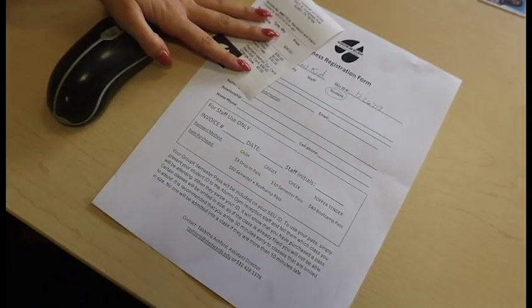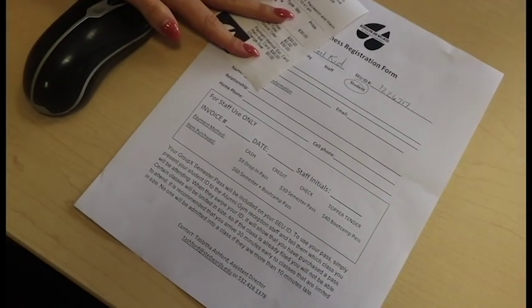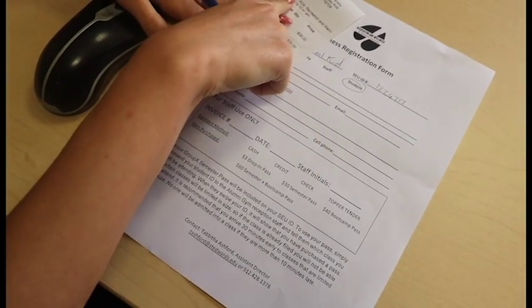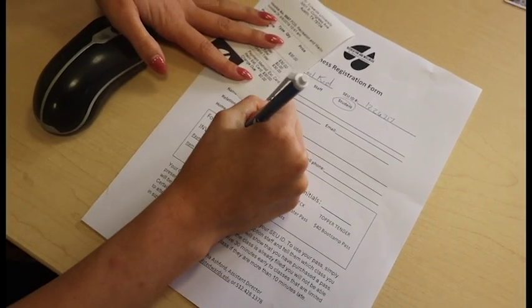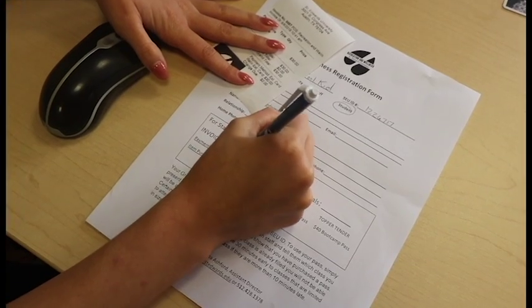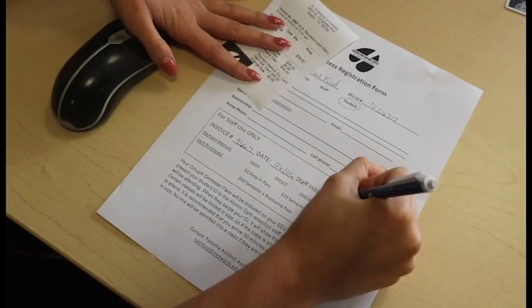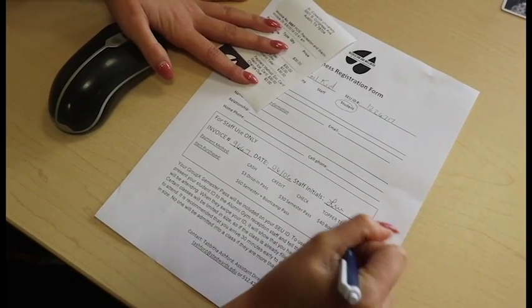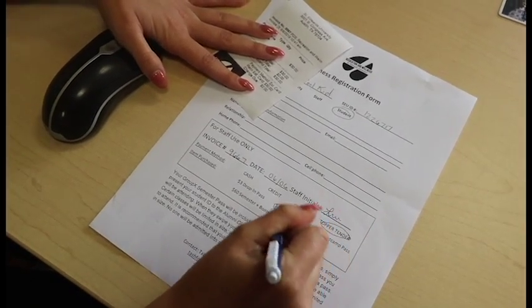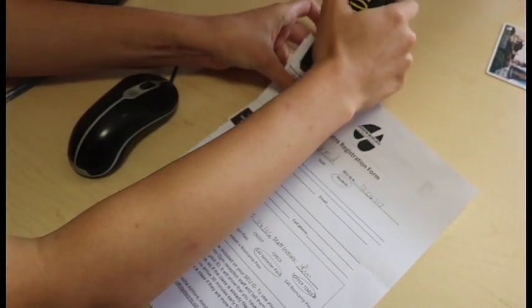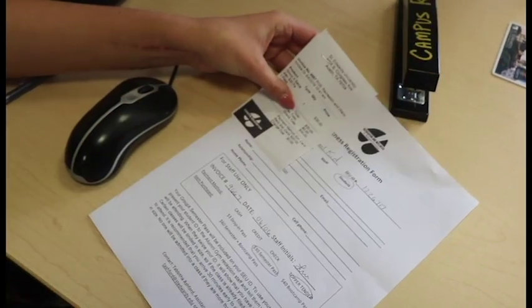The last step is to fill out the staff use only box on the fitness registration form. Copy the invoice number from the receipt, today's date, your personal initials, the payment method, and the item purchased. Staple the receipt to the form and return it to the day folder.